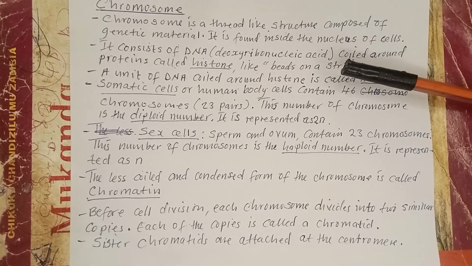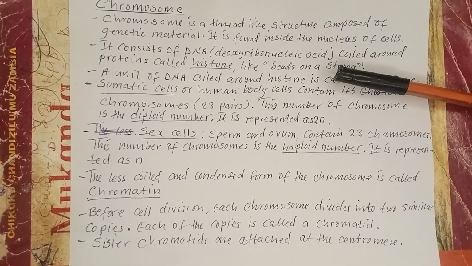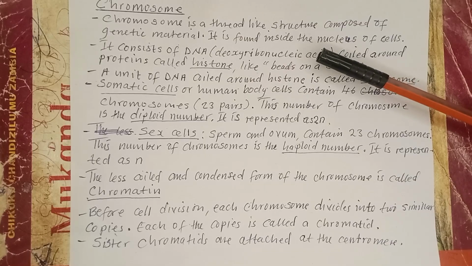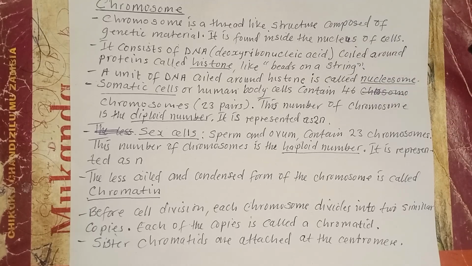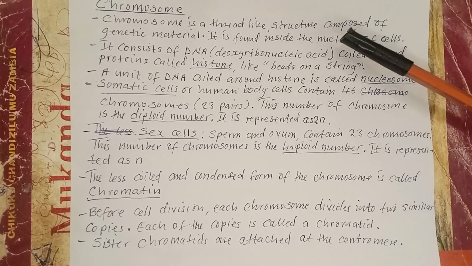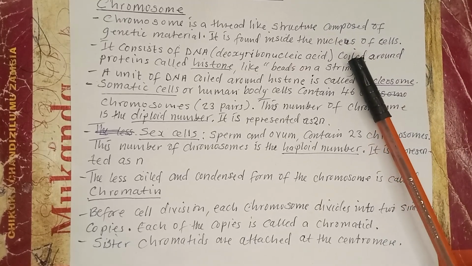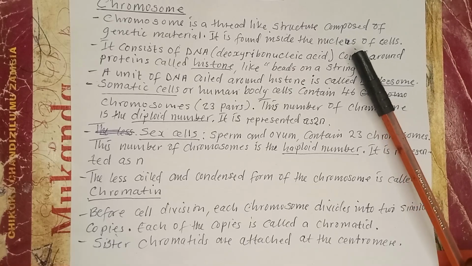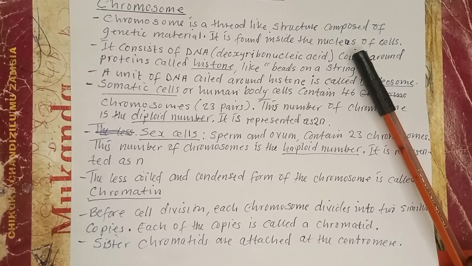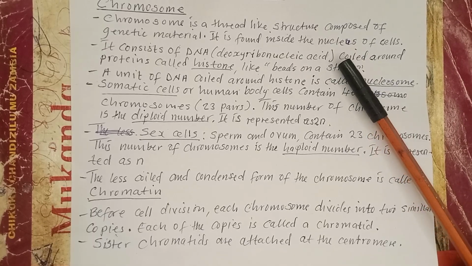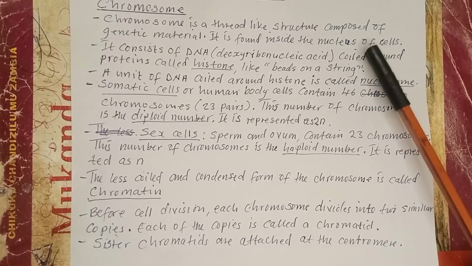When we are talking about genetic materials, we are actually talking about materials to do with inheritance in an animal. It is found inside the nucleus of cells. As you may be aware, the nucleus in the cell, whether animal cell or plant cell, is the smallest part that controls all the activities that take place.